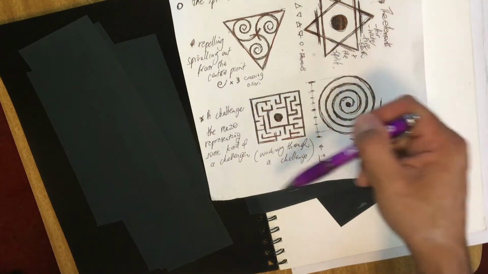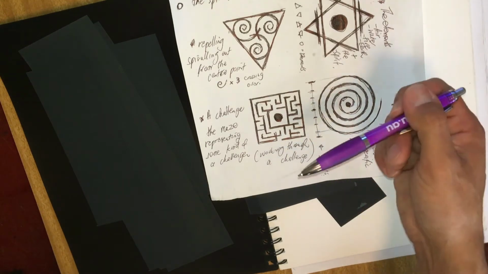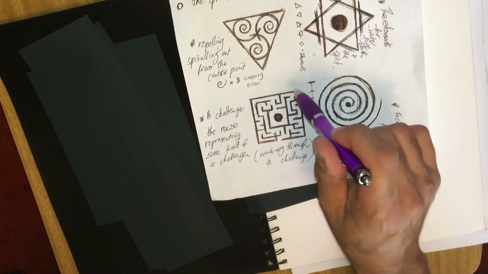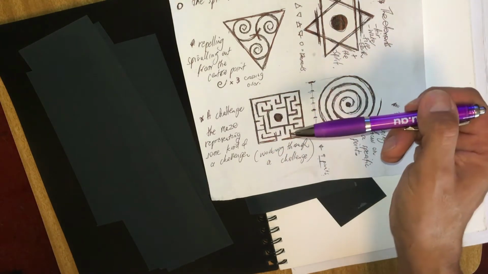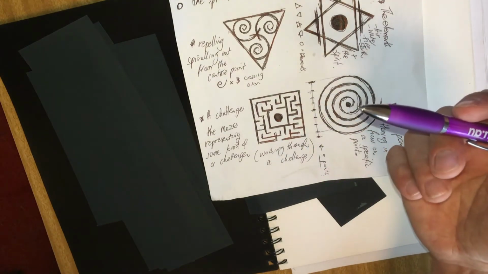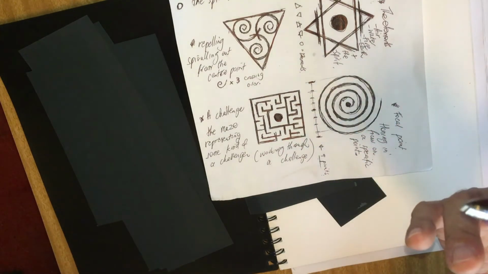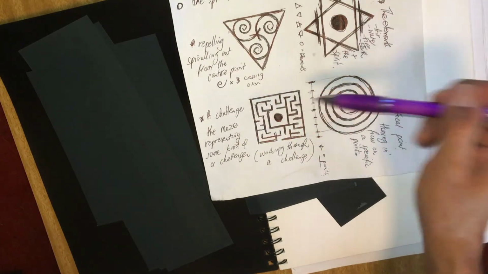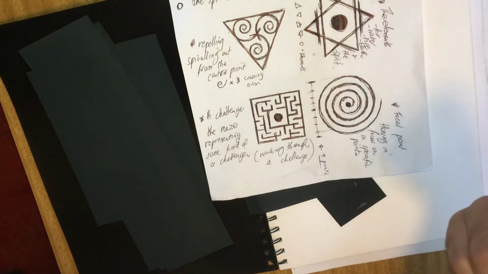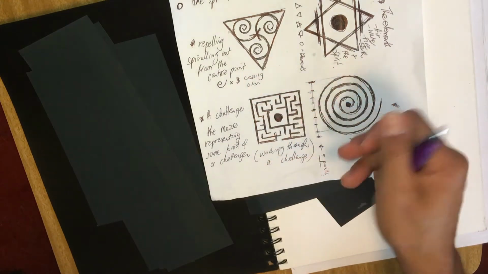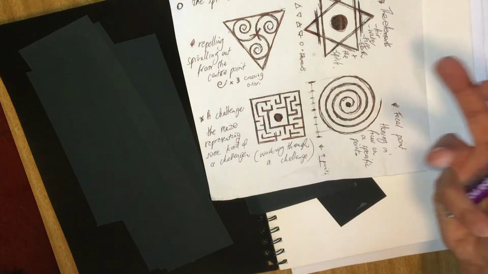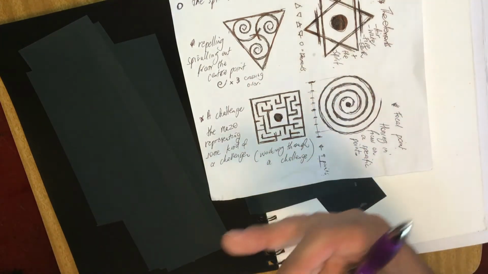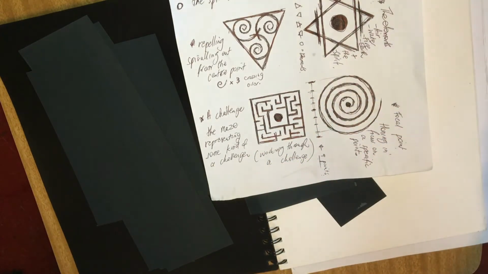I've created a square for this maze, and the reason I've done that is because a square has 4 sides. In tarot, it represents stability and security, and it's quite a solid structure as well. So if I felt like I had something that I was struggling with, then I can visualize this sigil and hopefully it would help me get past that challenge.